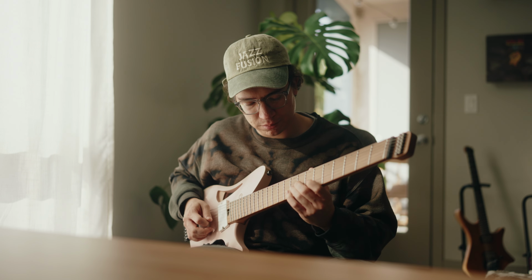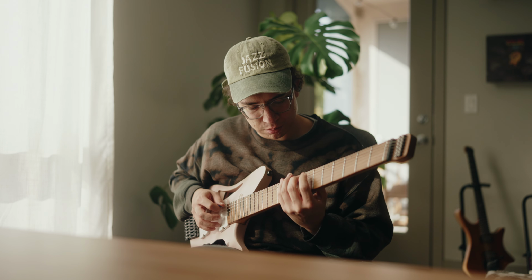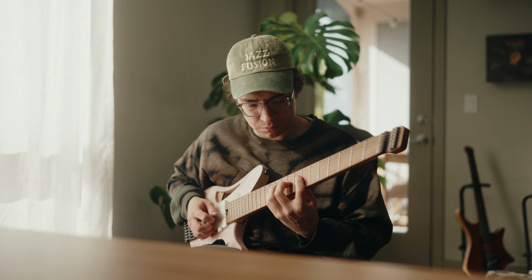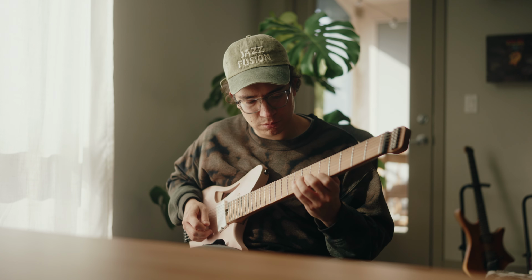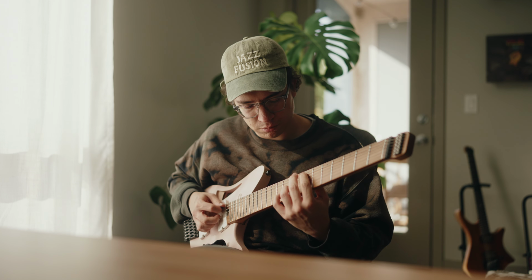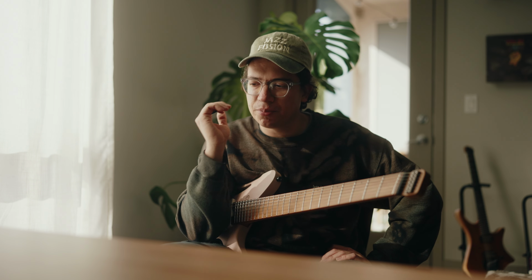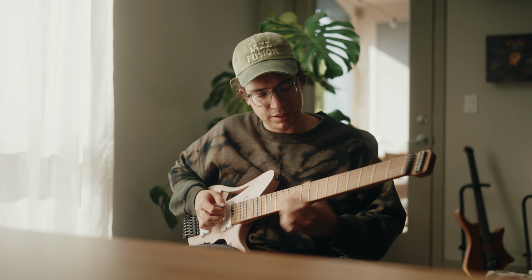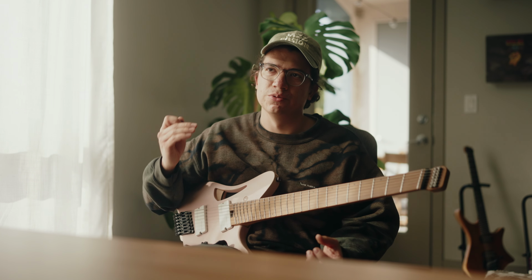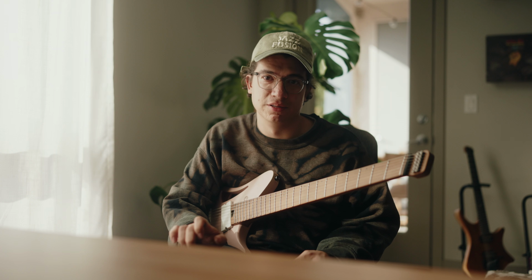So if I'm here, I personally think that it sounds like a C major chord, because there are more notes in common between B Dorian and C major than there are between B Dorian and C Dorian, right?